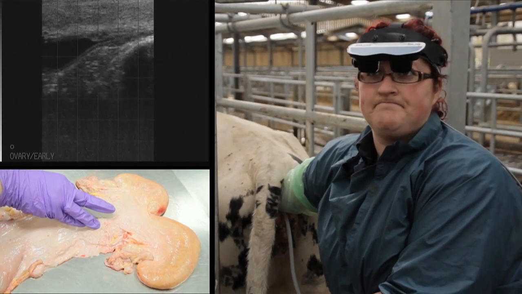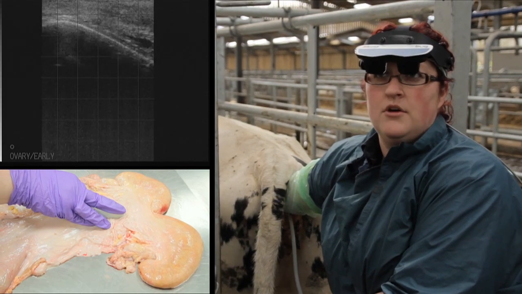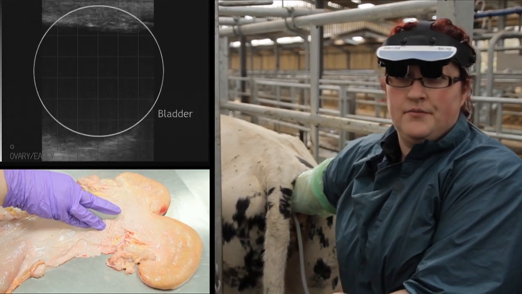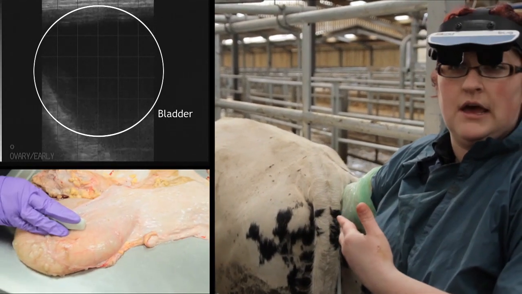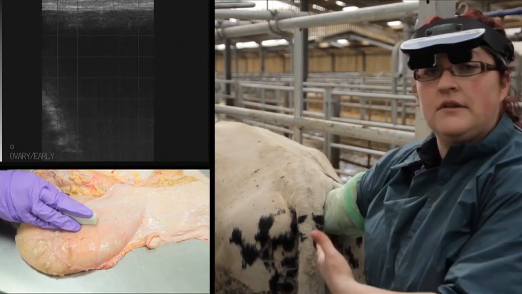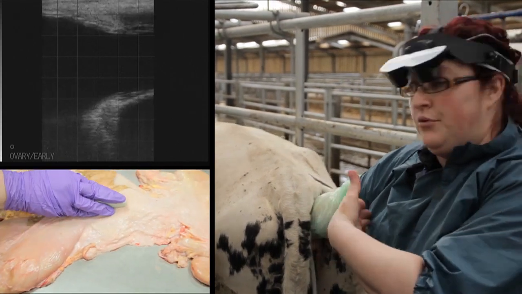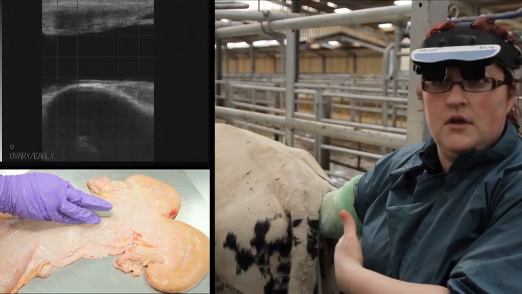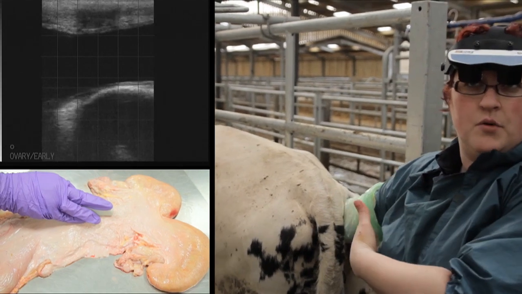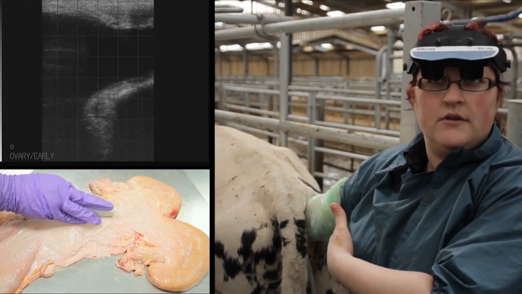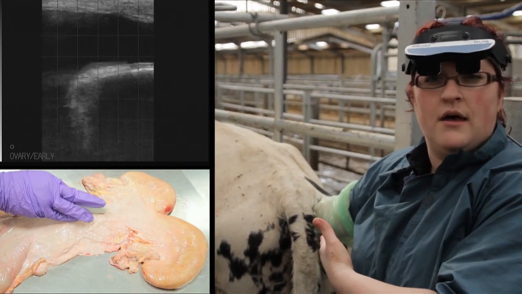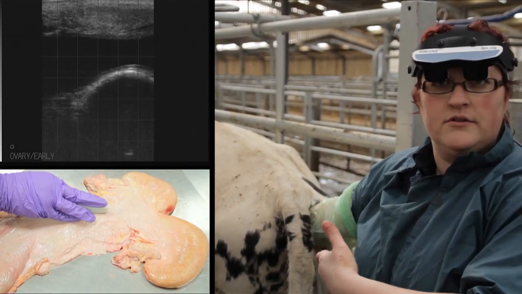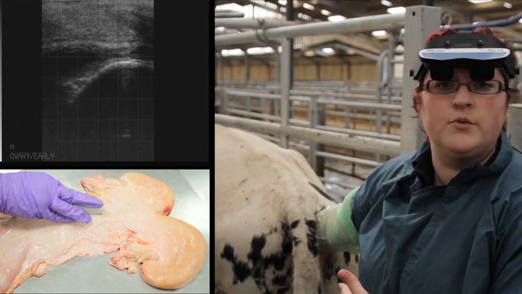And there it is. Don't get confused of the bladder, which you will often see right as you enter into the cow. As you can see, I'm not pushing excessively hard with my arm into the cow at this point. If the cow does have a significant amount of fecal material, we will need to remove that most likely to improve the contact and the quality of the ultrasound image we obtain.